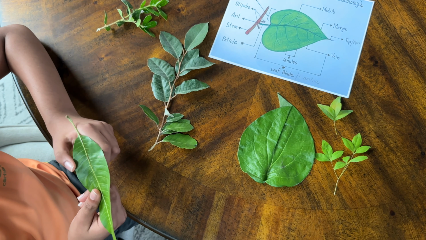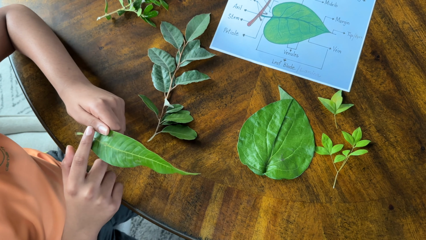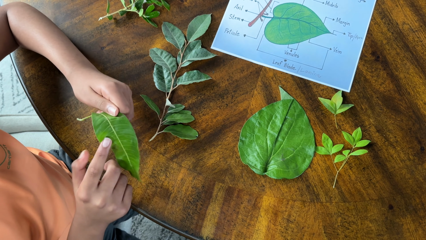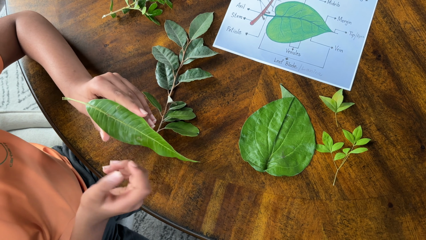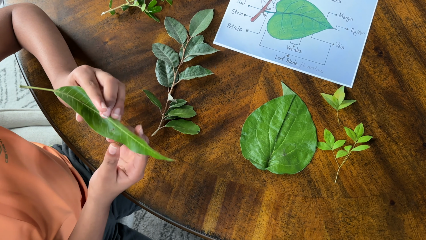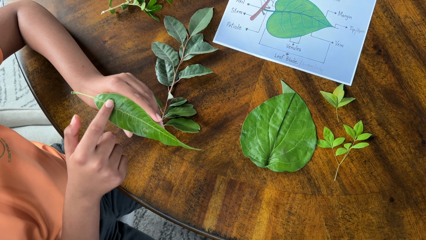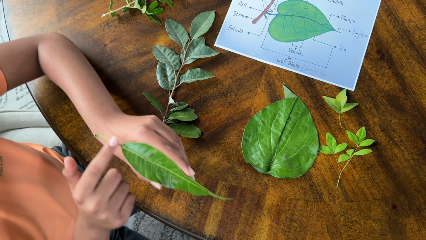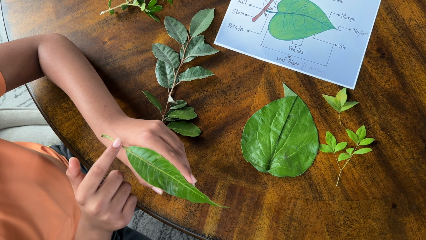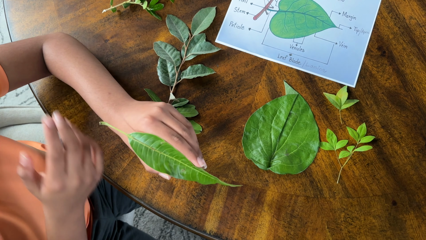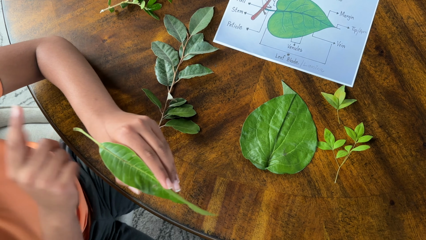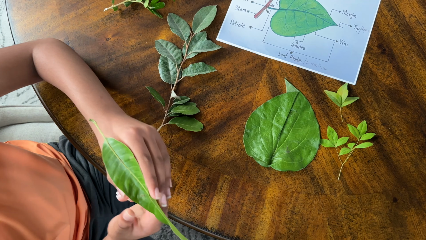The midrib is basically this part over here. The midrib is this line that gathers all the nutrients that the leaf blade is absorbing, and all those nutrients are then sent over here to the petiole. The petiole is this small stem-like structure that connects to the plant stem, and this is basically to transport any of those nutrients to the plant so the plant can survive.